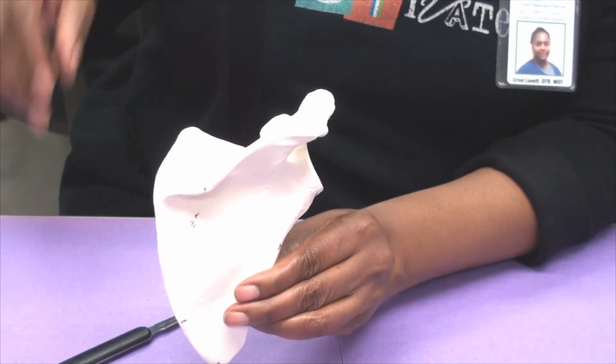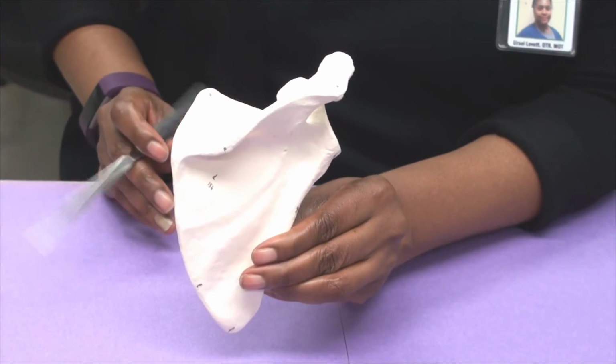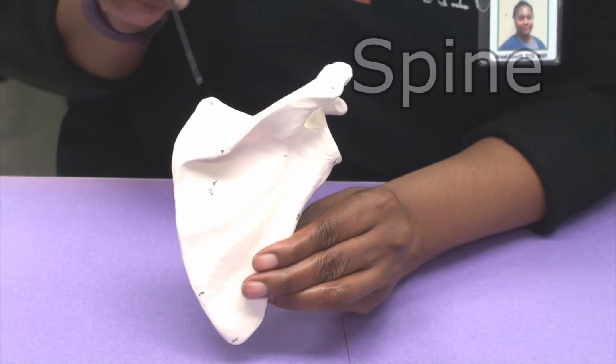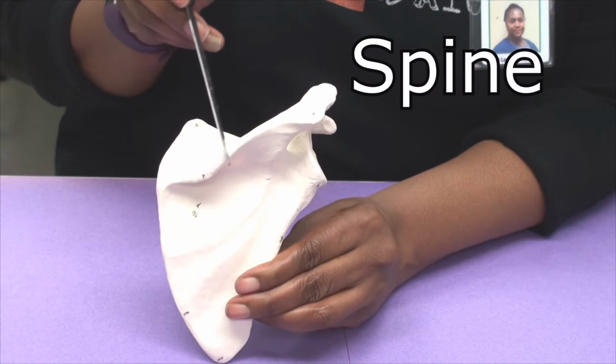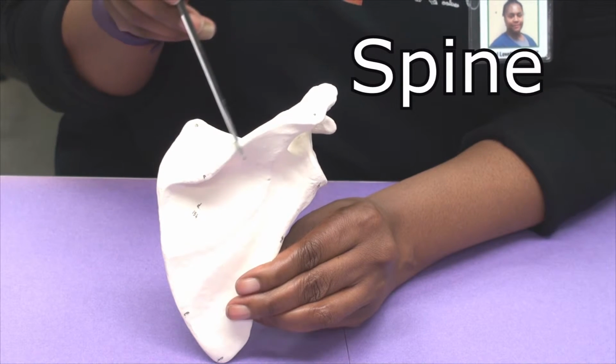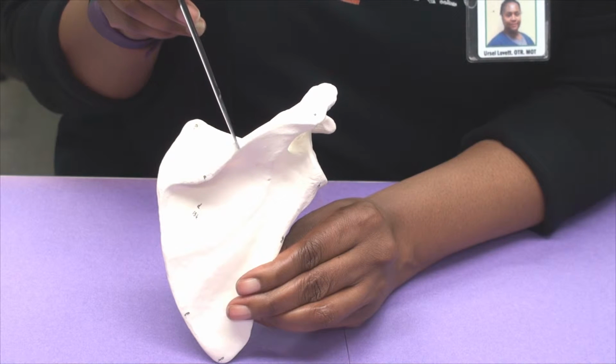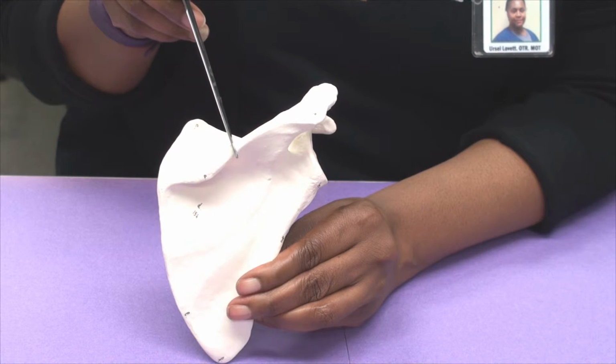Look at number 18, the spine of the scapula. This feature is what will indicate that you're looking at the posterior view of the scapula.